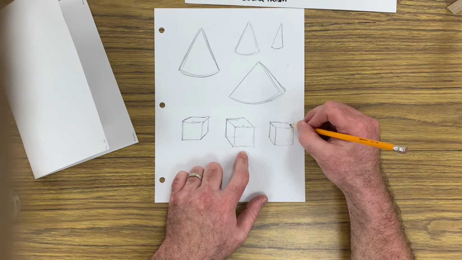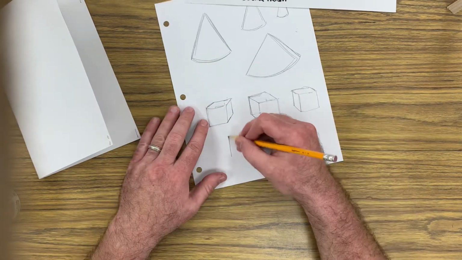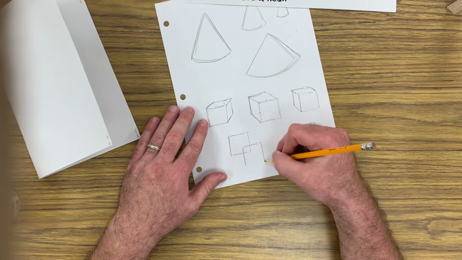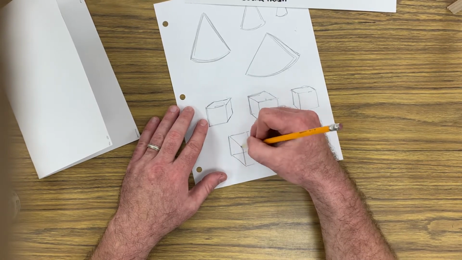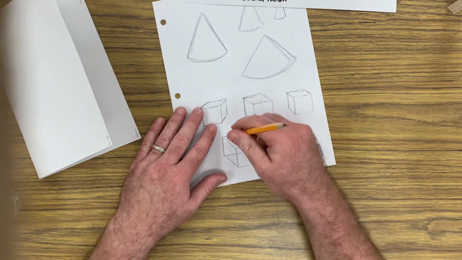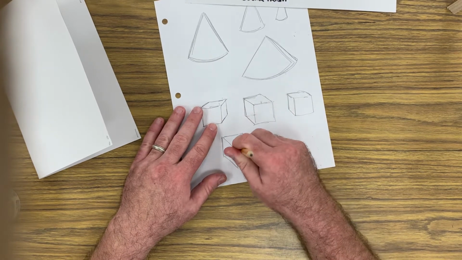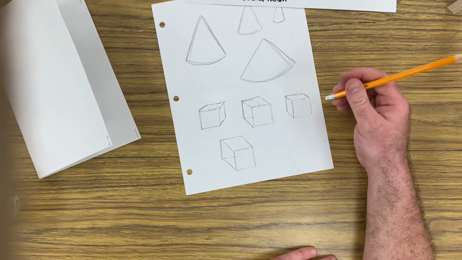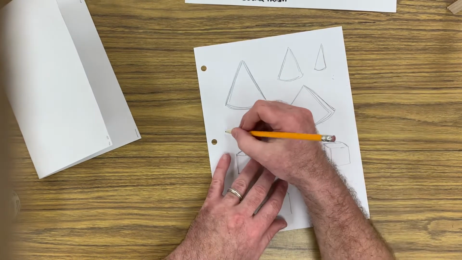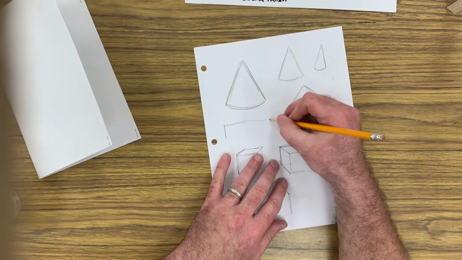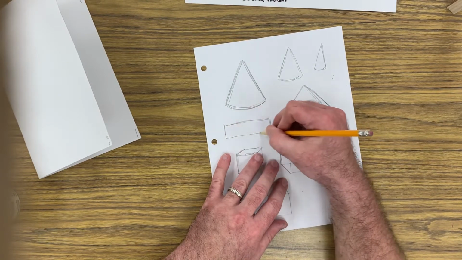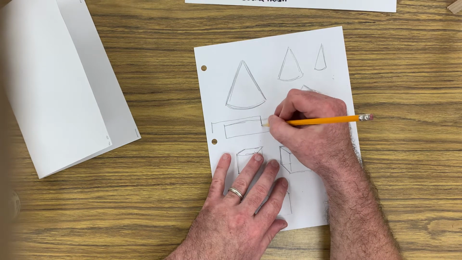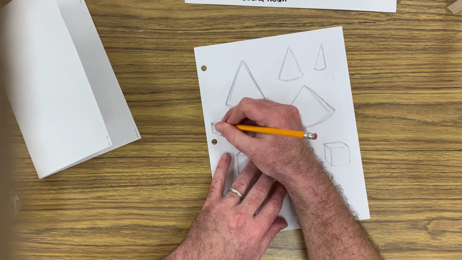I've done this for so long. But until then, get used to it, and I'm going to put it down here. Boom. Voila. Okay? The rectangular one, same thing. And then I'm going to put another rectangle, but see how I kind of offset it? And then I connect the edges.